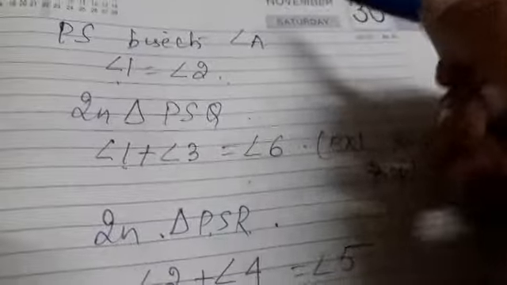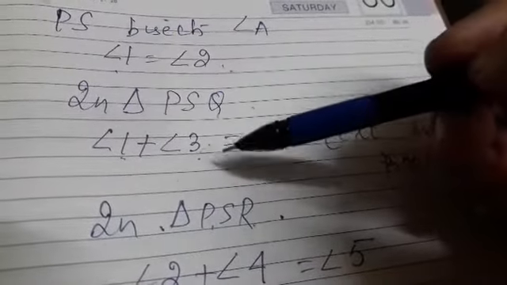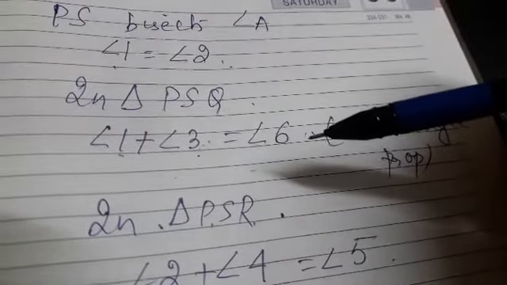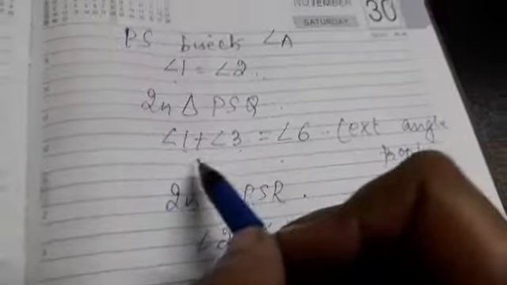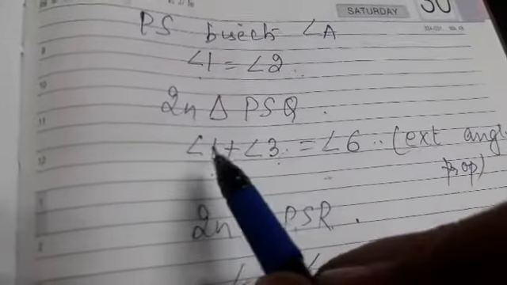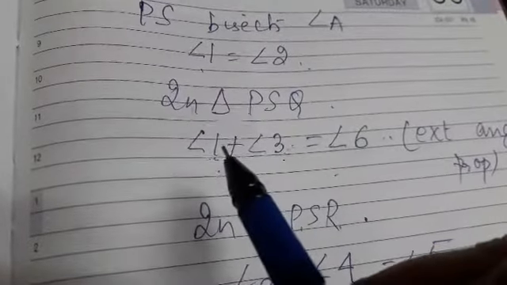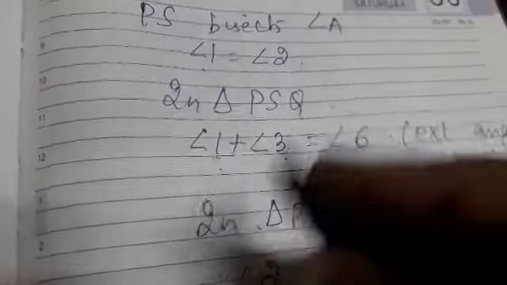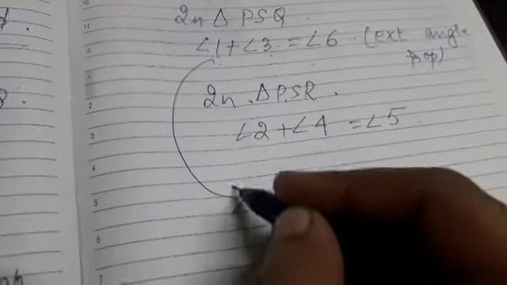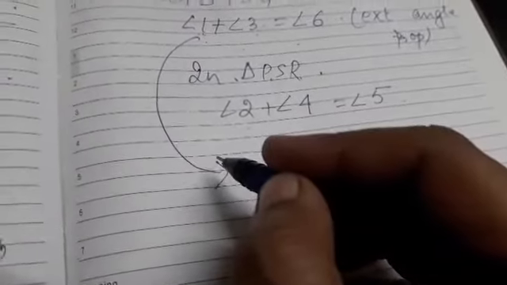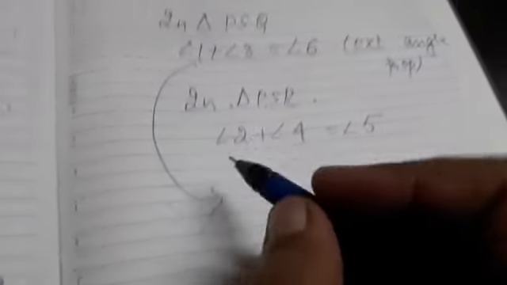Now what we can do here, suppose I take out this side. From this, if I take out 3 is greater than 4, right?